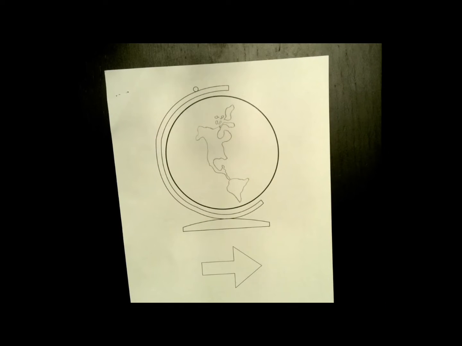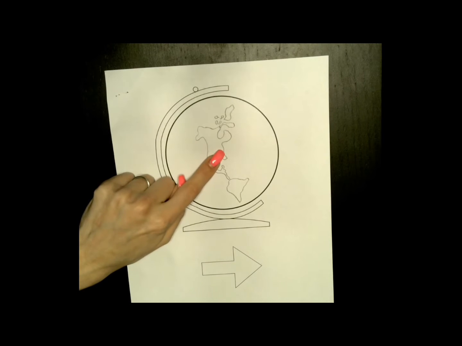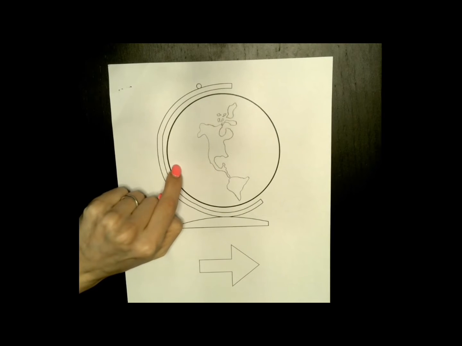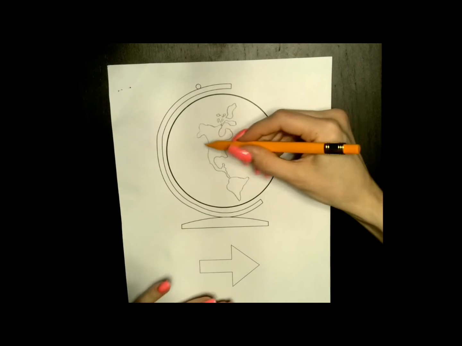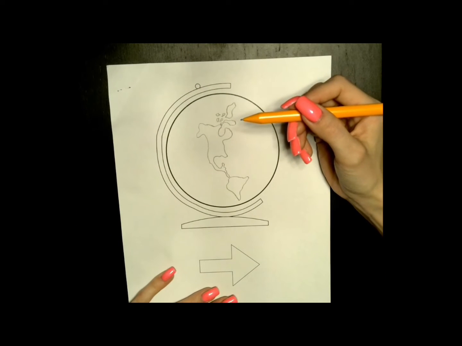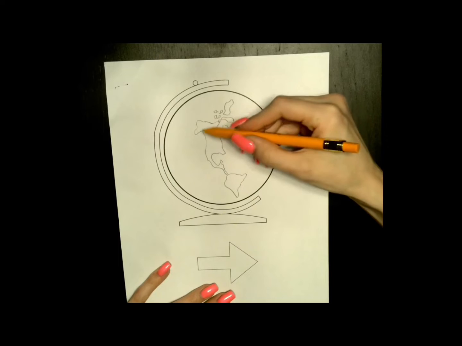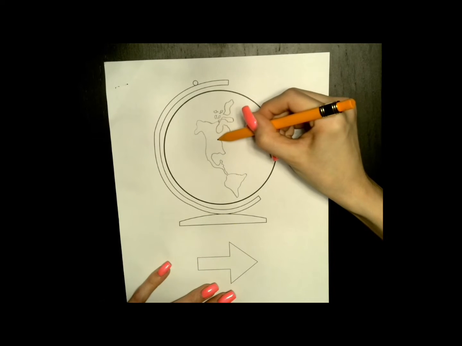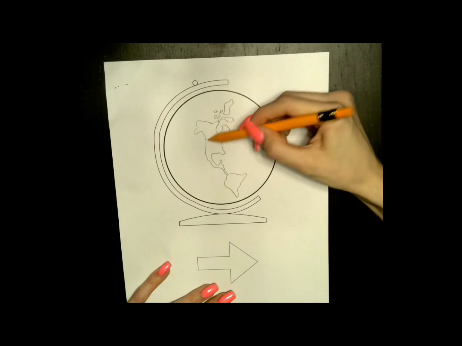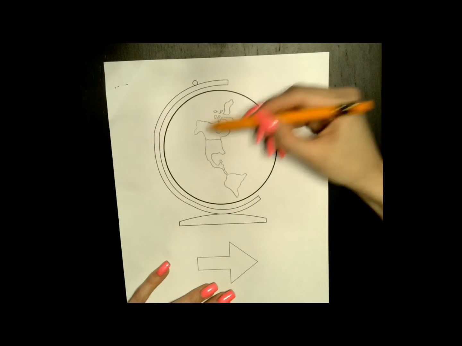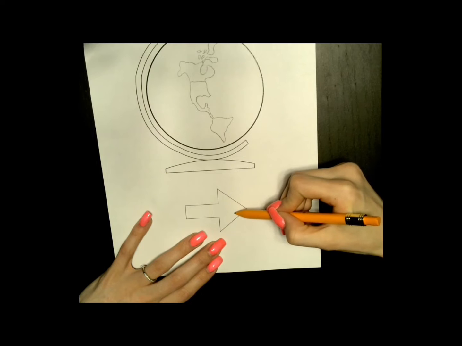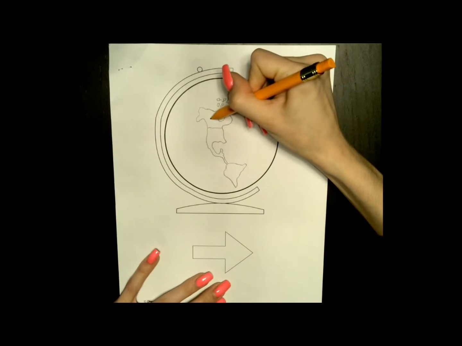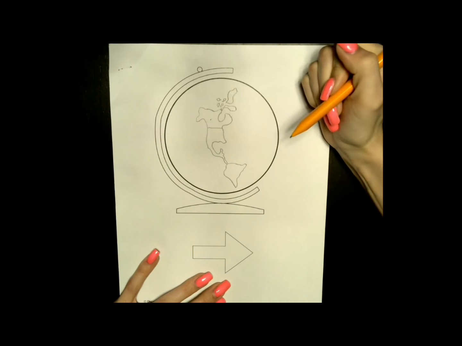Does not look like the real North America, but grade ones, I tried my best. This is my land, and this is my water. Now, I want to separate where Canada is, where the United States is. So we live at the top. We're going to draw a line, right there. This part is Canada. So this arrow right here is going to point to where we live, which is in Canada.